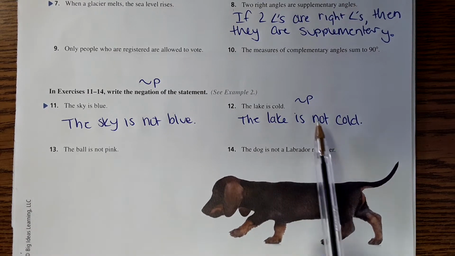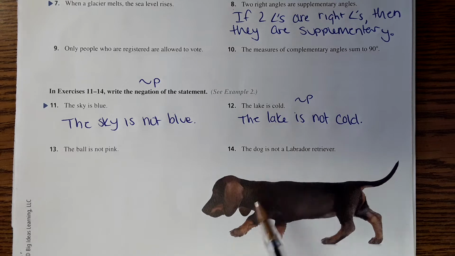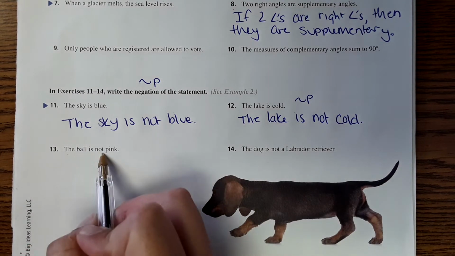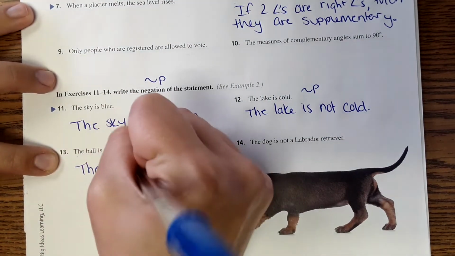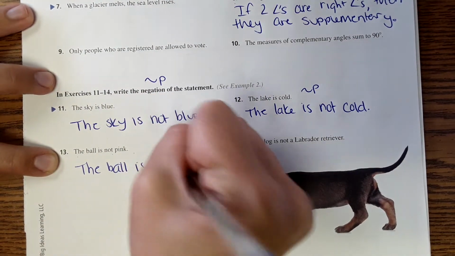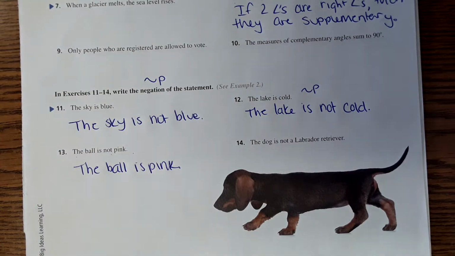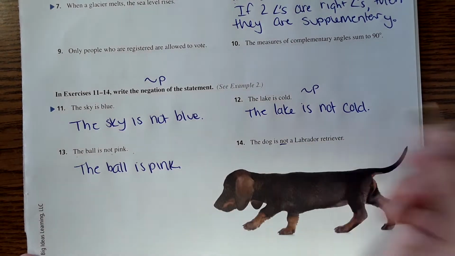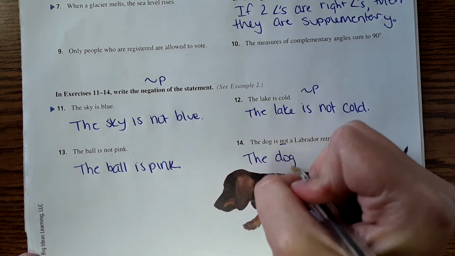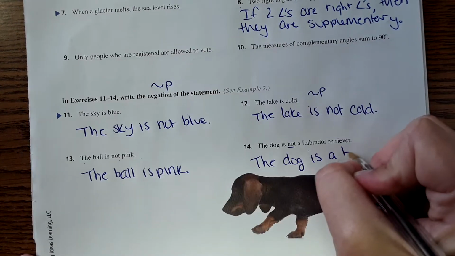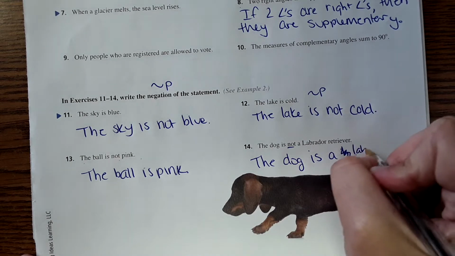Really, when we're saying the negation, it's always like opposite, just like positives and negatives. So here it's saying the ball is not pink. The negation would be the ball is pink. And then for 14, the dog is not a Labrador, so we'd say, okay, the dog is a Labrador Retriever.